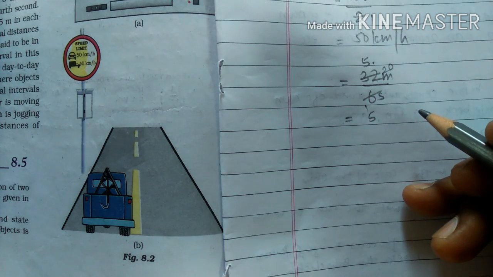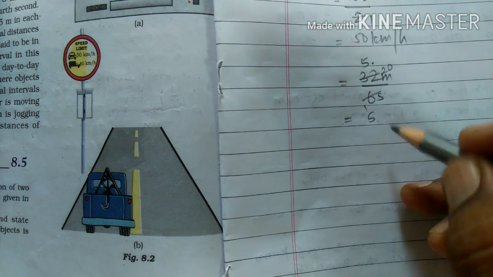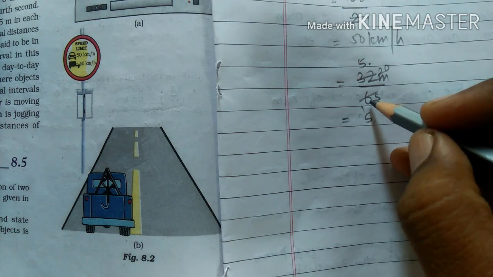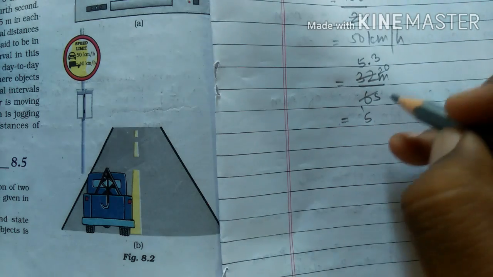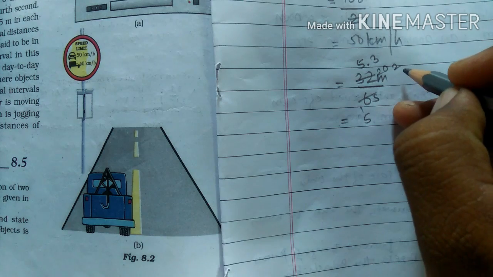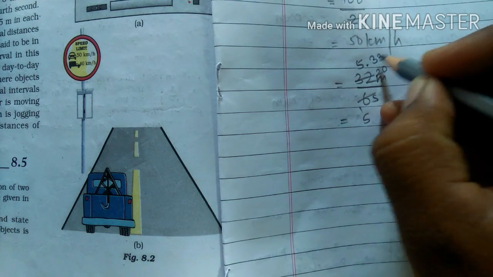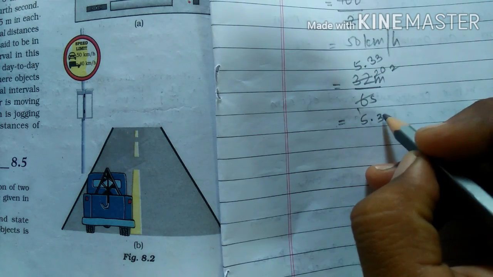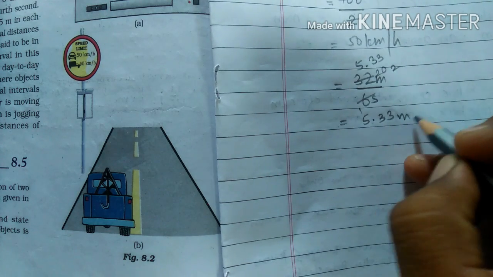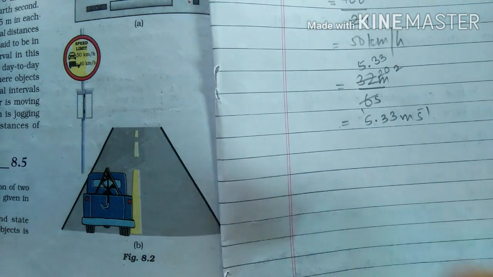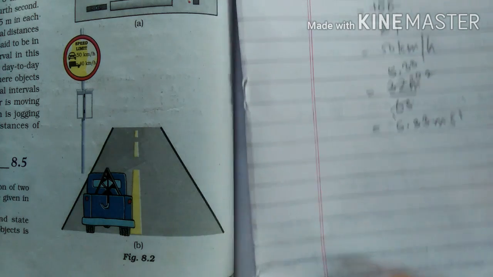Now you have to take 6 3s are 18, again 2 remains, then again take 6 3s are 18, means 5.33 meters per second. This is the average speed.